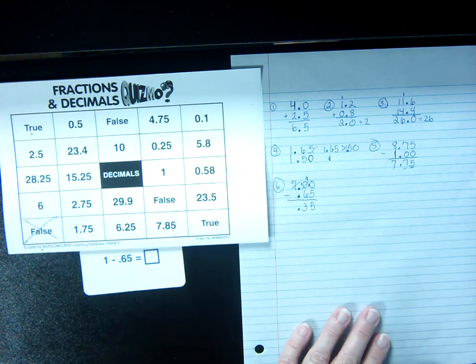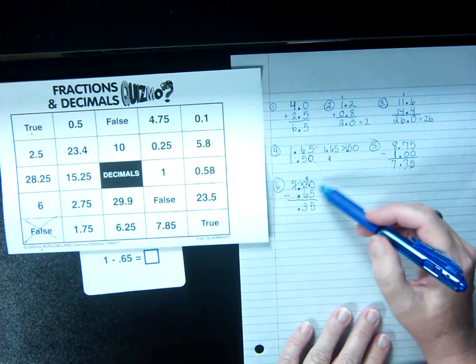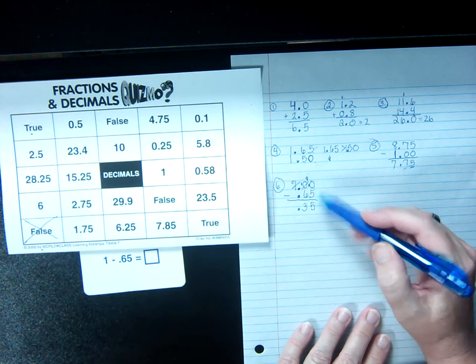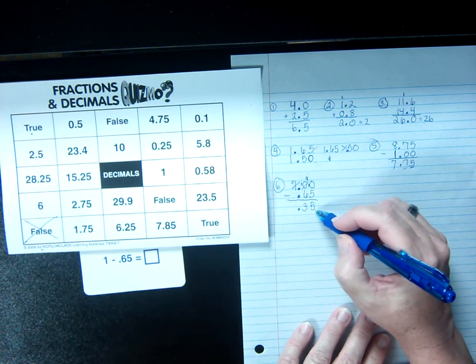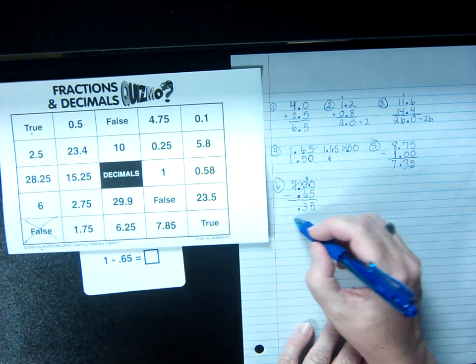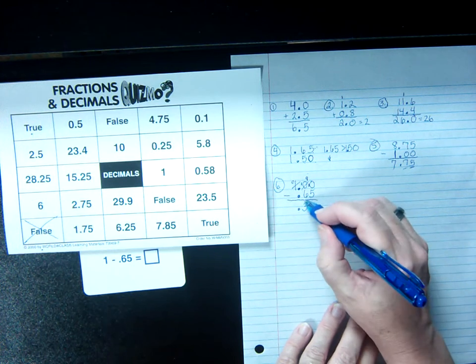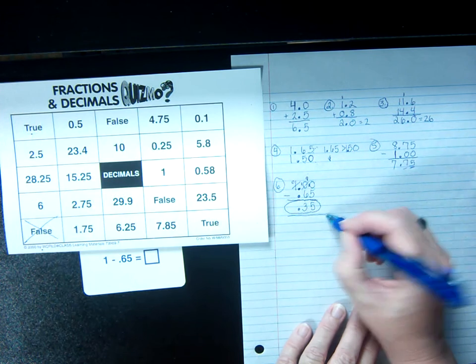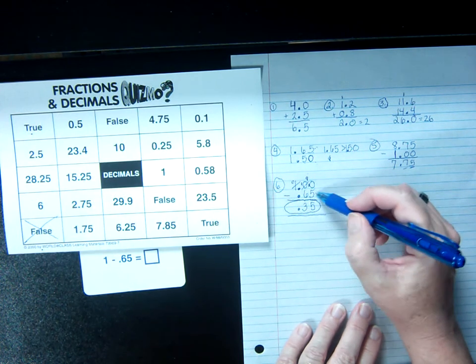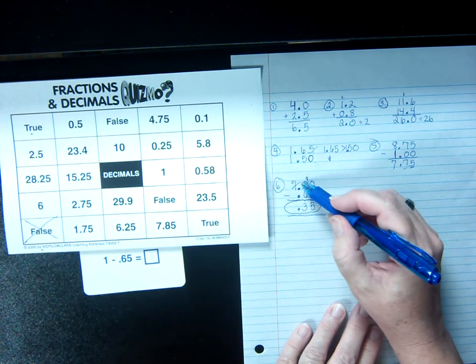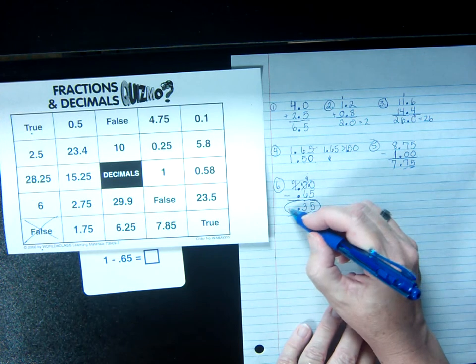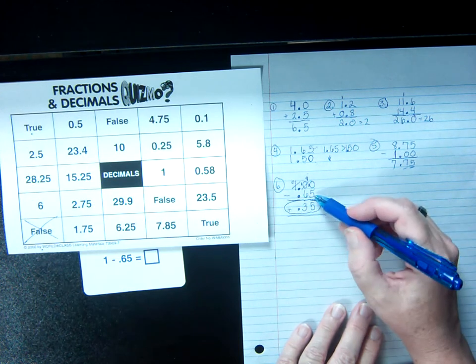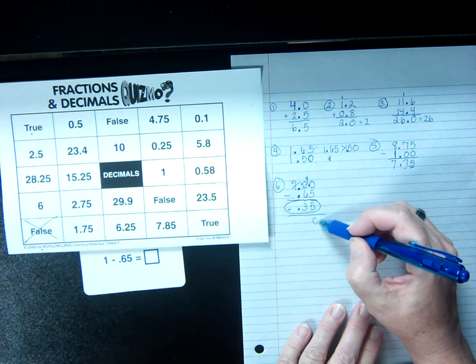Now the great thing about addition and subtraction is you can check them. Whenever you subtract two numbers and get an answer, you can add these two numbers to see if you got what you started with, and that would be your double check. So we want to know if this is going to be our answer. If I add these two together and get what I have on the top, then that is my correct answer. So 5 plus 5 is 10.